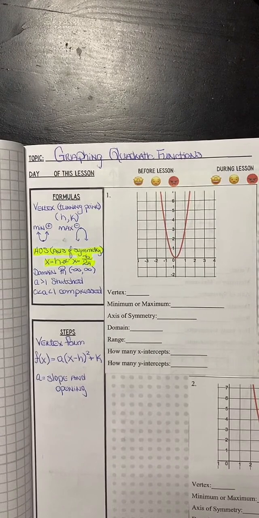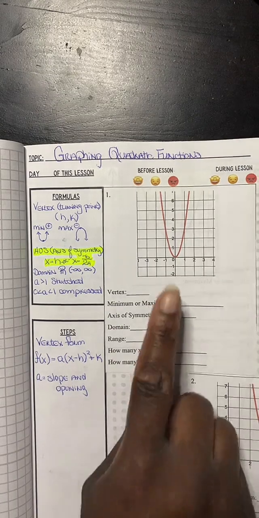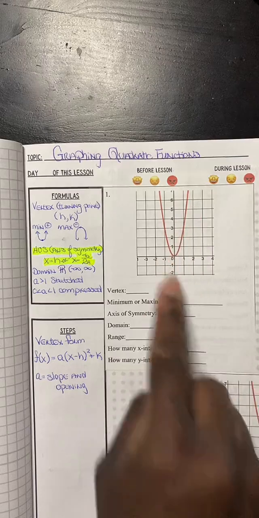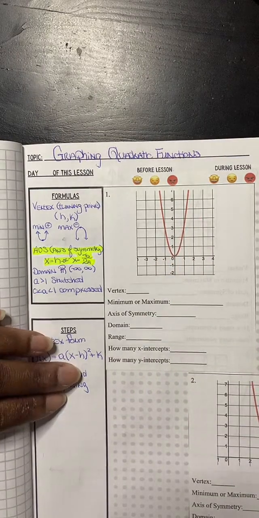Because now we got something called graphing quadratic functions. Now, linear functions give us a straight line. Quadratics give us a U-shape, and this U-shape is called a parabola.